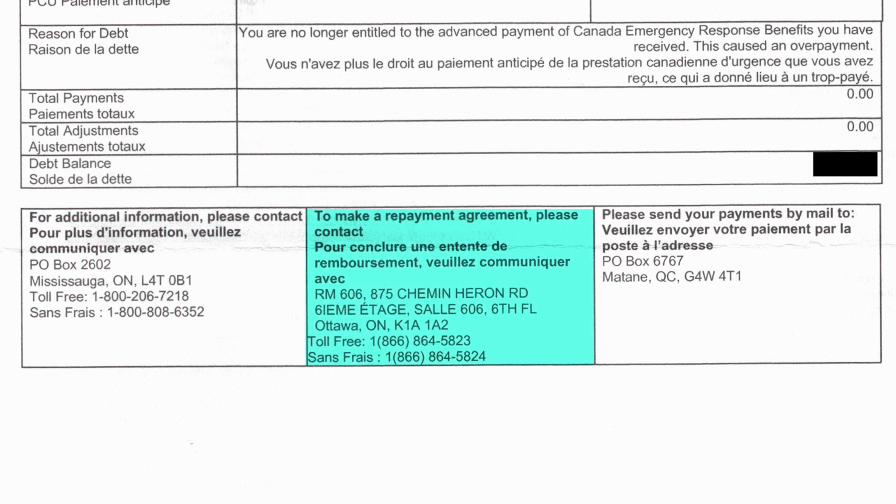The next phone number is used for those who want to start making payment arrangements. You need to call this number if you want to arrange a repayment system. You cannot just start sending money into the government monthly. You need to call them so you can guarantee a minimum amount of repayment funds every month both you and they agree on. If you can pay it back all in one go, then it's still good to give them a call. And the last one is if you want to send your payments by mail.